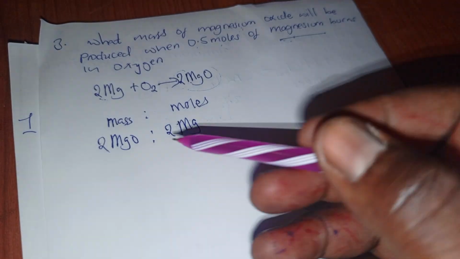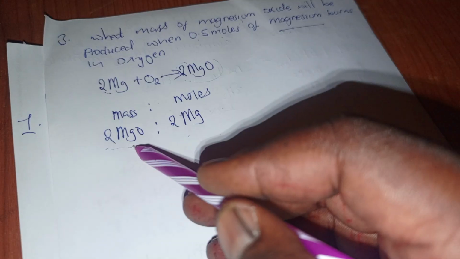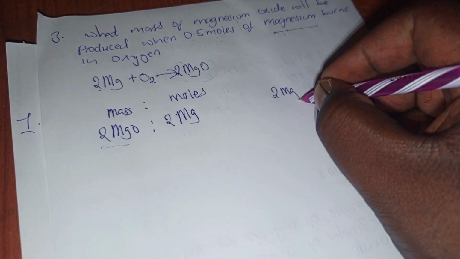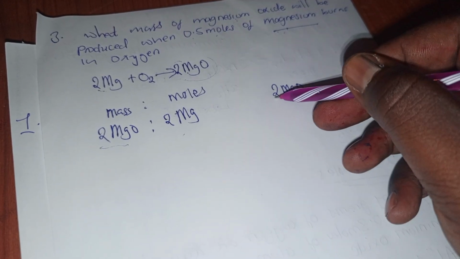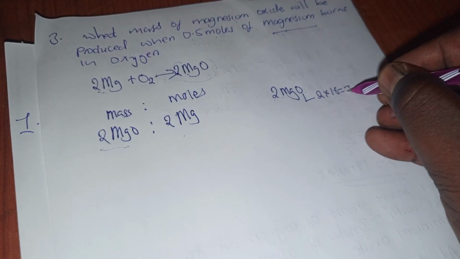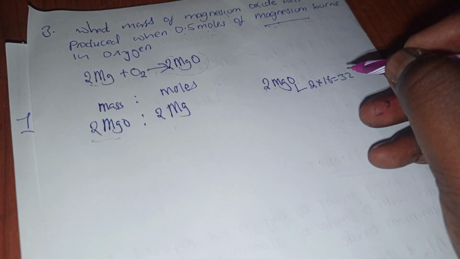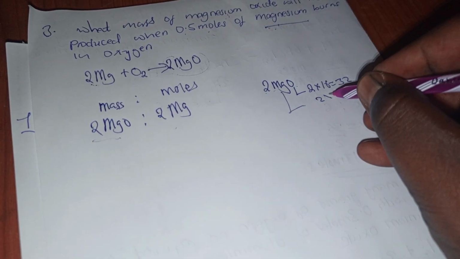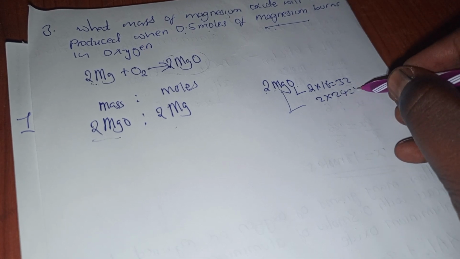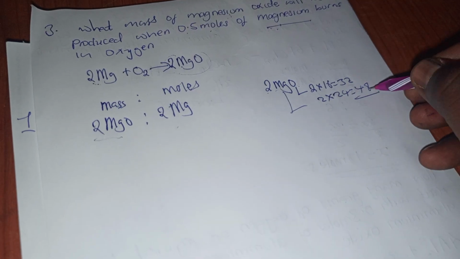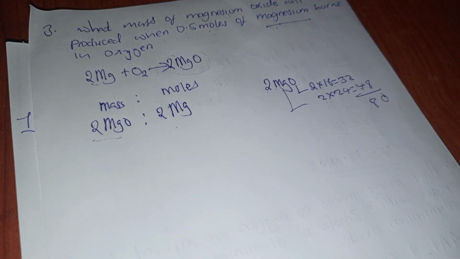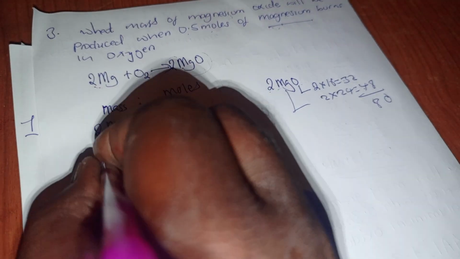Then from here, for the mass, I'll find the mass for this compound, which is 2 MgO. This 2 multiplies everything here, so 2 times 16 is 32. Then we have 2 times magnesium, 24, which is 48. Then you add this plus this, 7 plus 1 is 8, so 80 grams. So I'll put 80 here.